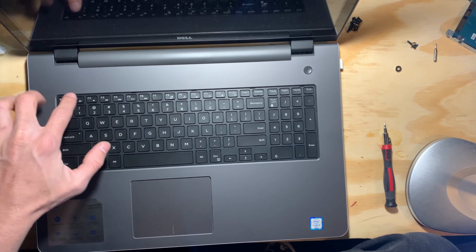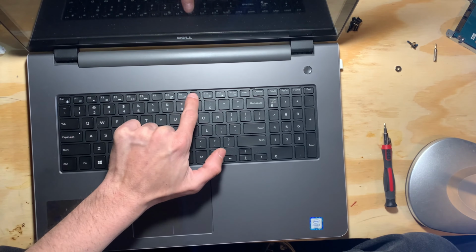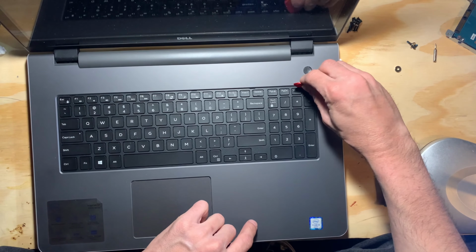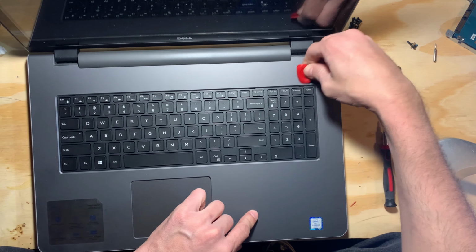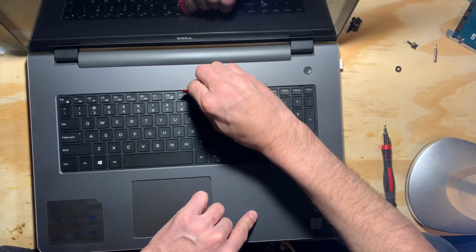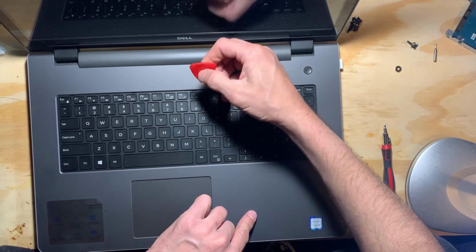There's a little spot here, here, here, here, and here. Little tabs. And it's very gently. And you can hear it pop when you got it.